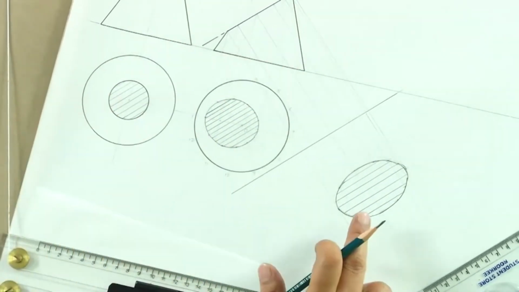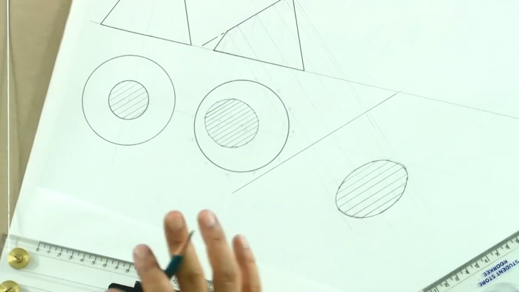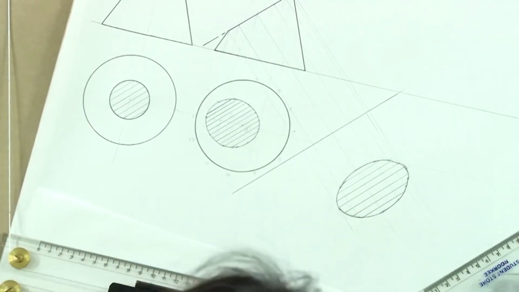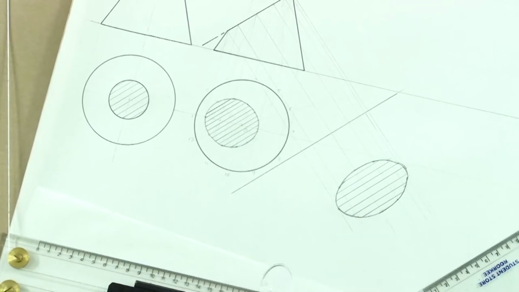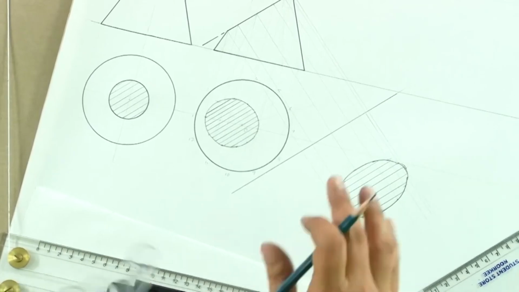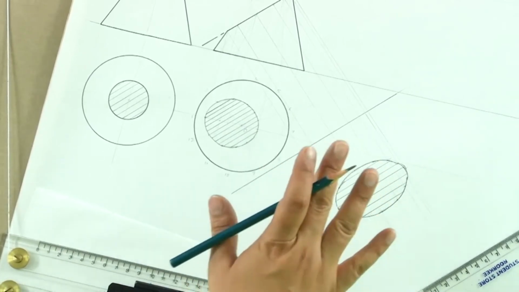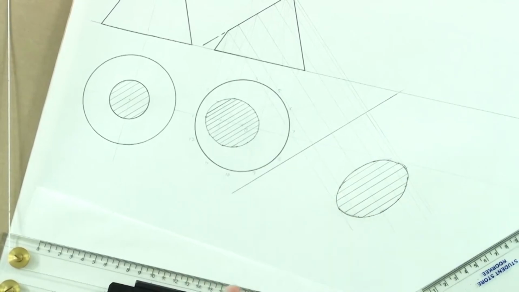So if it is cut in between, we will always see an ellipse, which is what we had explained while we were discussing the conic sections as well as when we were introducing the sections of cones, sections of different solids. So that's another condition.